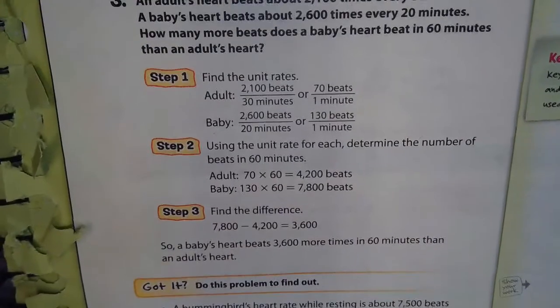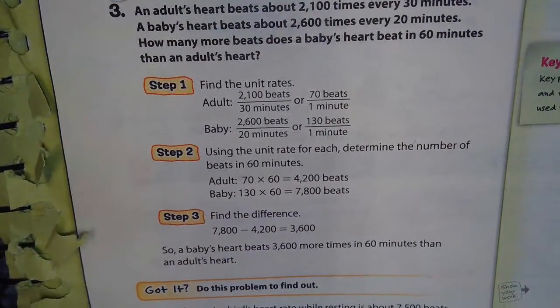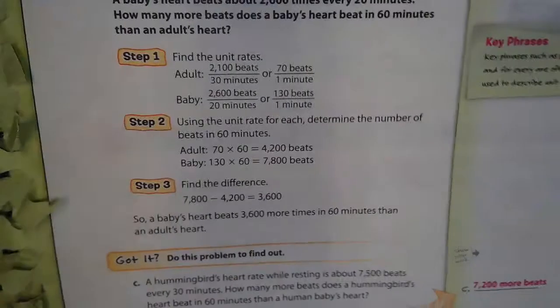All right, letter C. This is letter C, page 33. Now, here's the thing with letter C. You kind of have to look at the previous stuff that we did before. Okay? So let me read this first real fast.